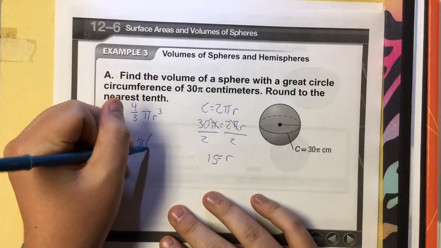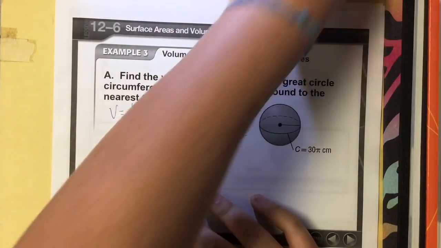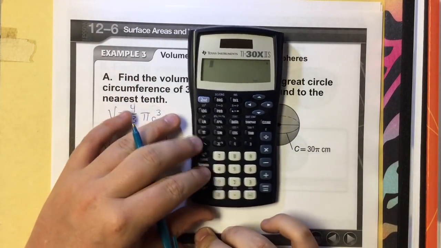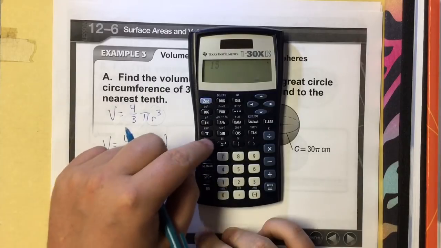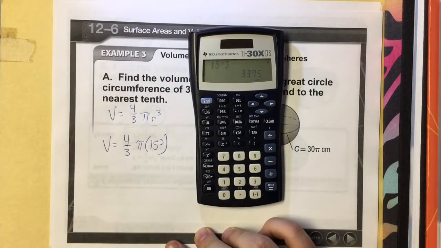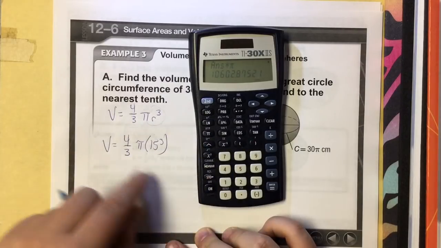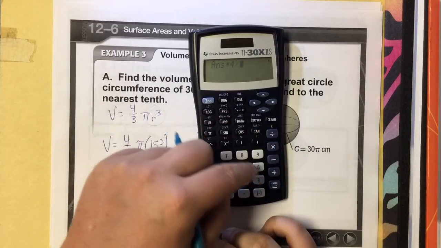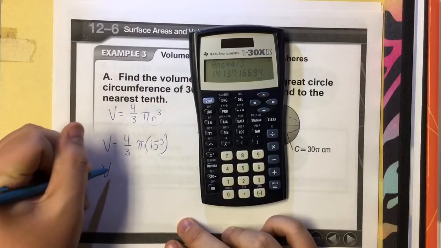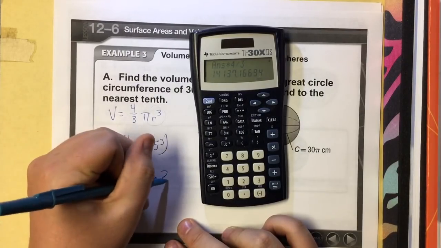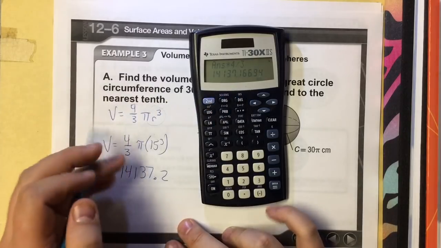4/3 pi times 15 cubed. Order of operations still says I have to do exponents first. So 15 to the third, 15 times 15 times 15, times pi, times 4/3. 4 divided by 3, I get a volume of 14137.2, round to the nearest tenth.